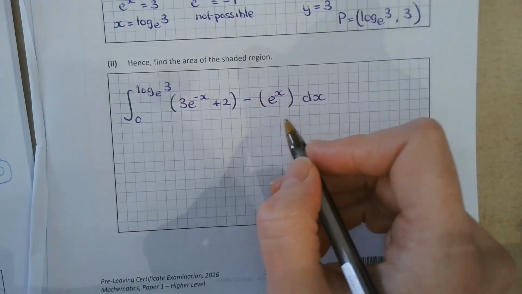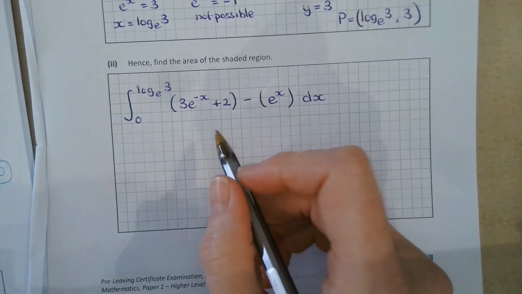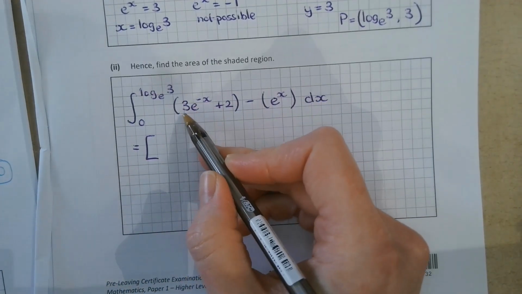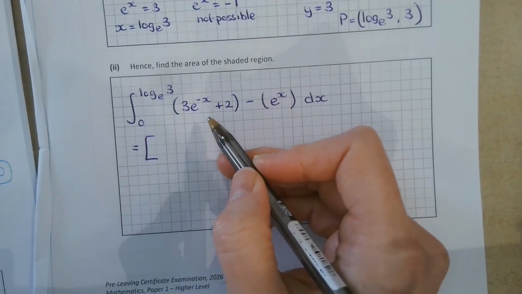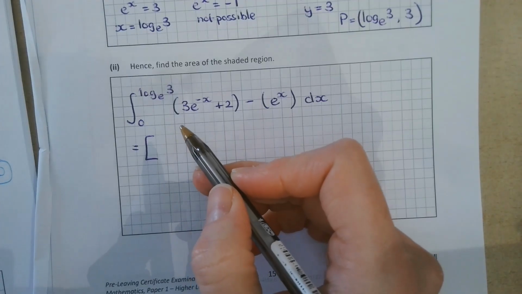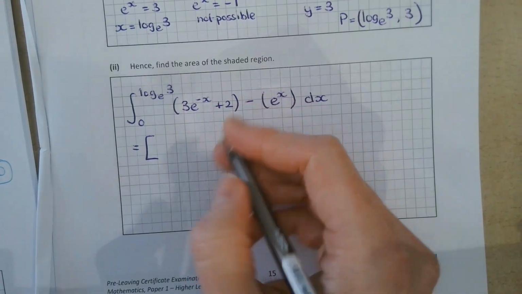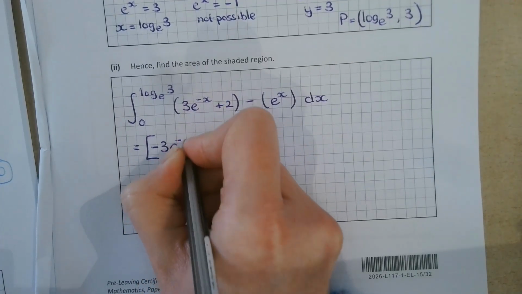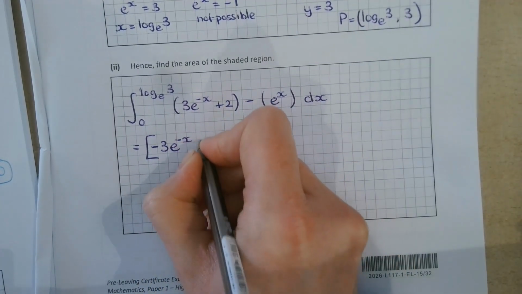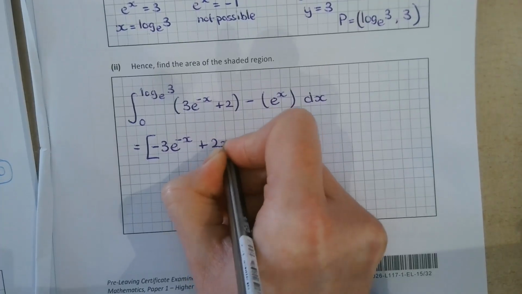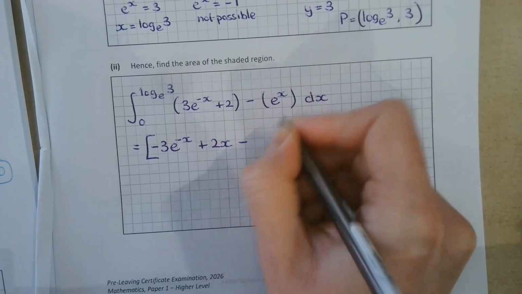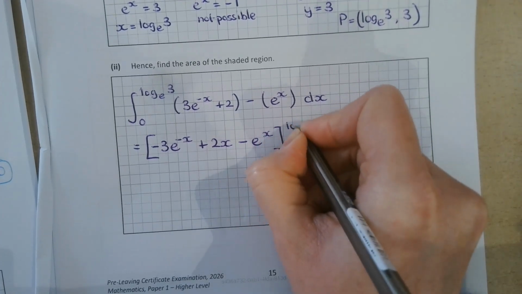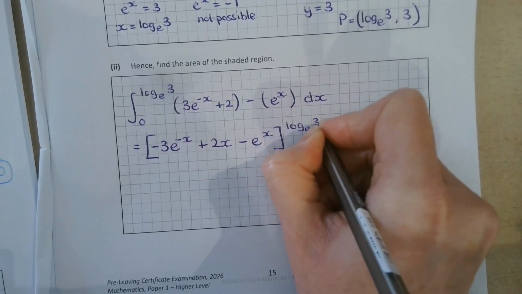So integrating this, what we're going to end up with is, integrating the 3e to the power of negative x using our log tables book to help us here, that's going to become minus 3e to the power of minus x plus 2x, and then we would just have a minus e to the x. And using our limits then of log to the base e of 3 and 0.